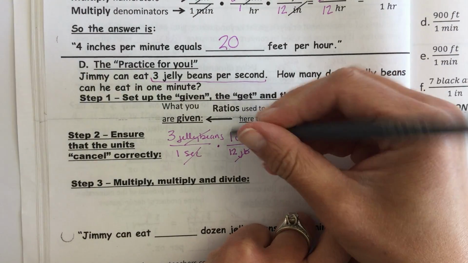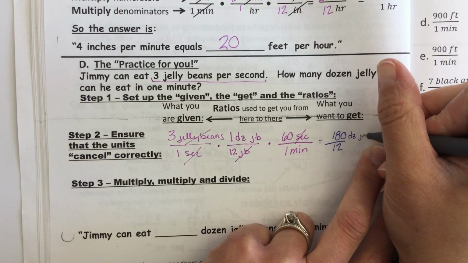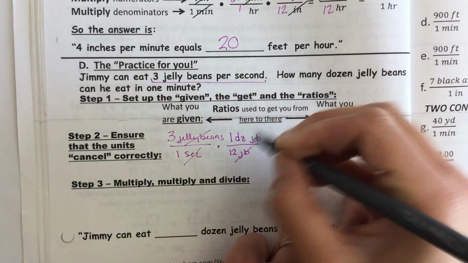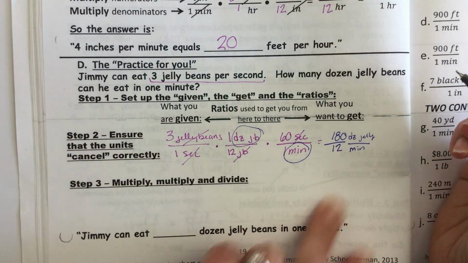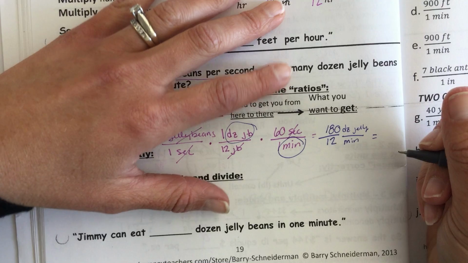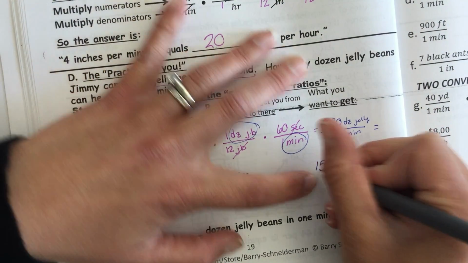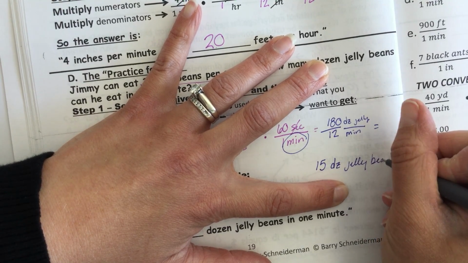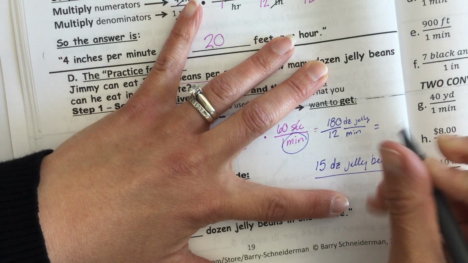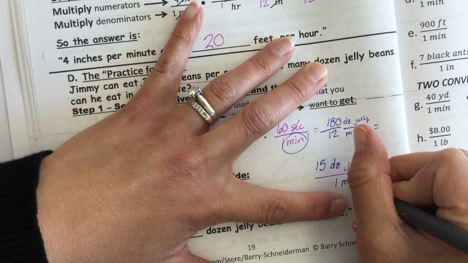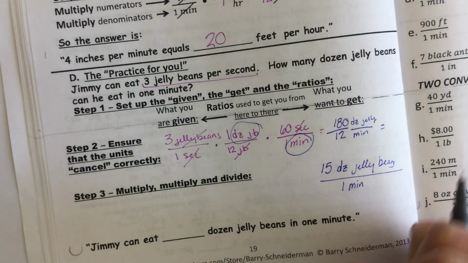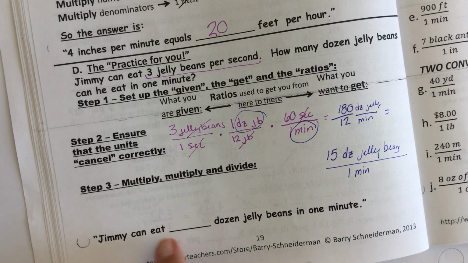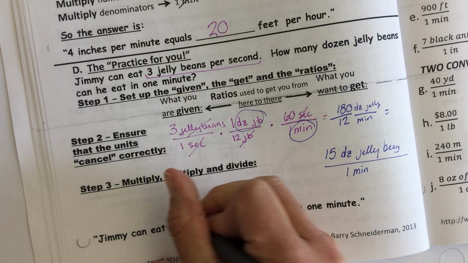180 divided by 12, and then this was dozen jelly beans, and then this was per minute on the bottom. That's what was left over. So when you solve this, 15. You get 15 dozen jelly beans per 1 minute. So Jimmy can eat a lot of jelly beans. Okay, so Jimmy can eat blank dozen jelly beans in 1 minute. 15.